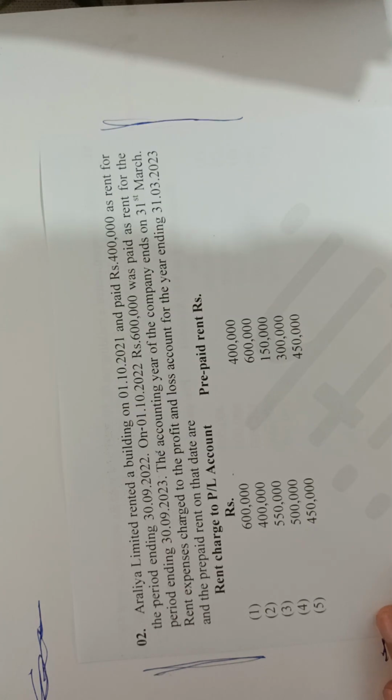There's rent expense for the year as well as prepaid rent. You have to apply accrual concepts. Paid or not, as expense should be considered for the year value.